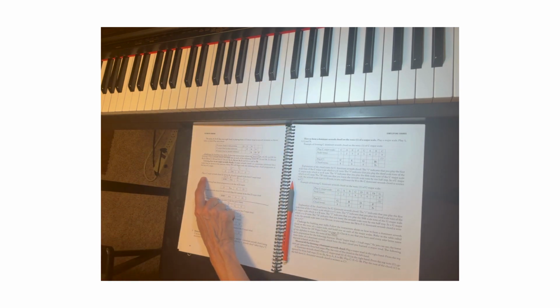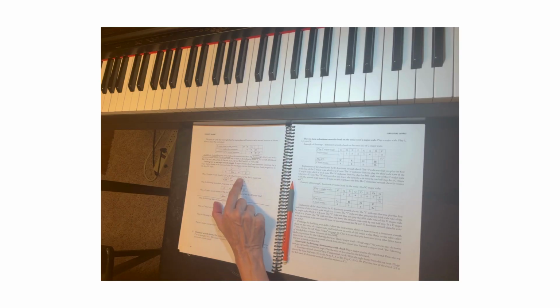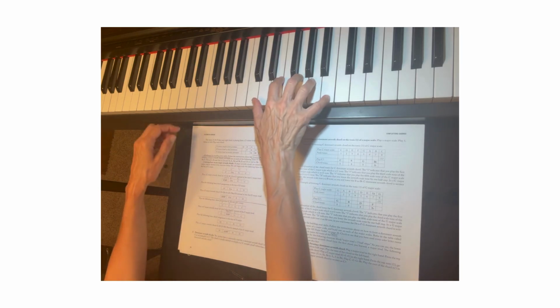Okay, the next line it says play a C major 7th chord instead of the first C major triad. So you see that first chord we did, we're going to make that a C major 7th. Okay, and I gave you every note to play, C, E, G, B. Of course, you could write it as E minor over C. Here we go.